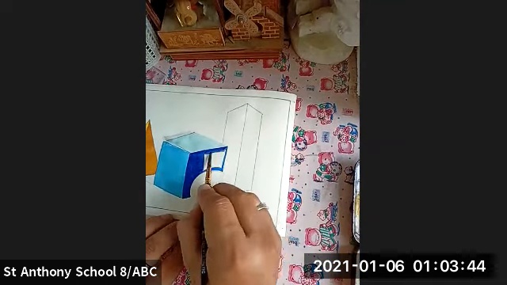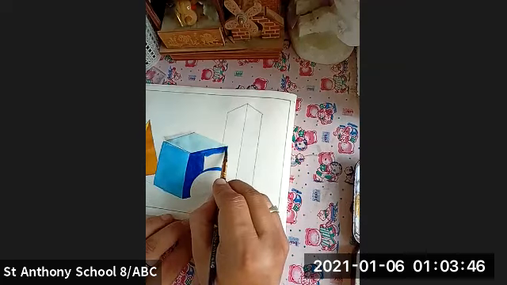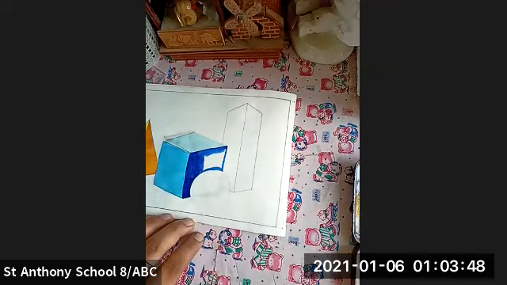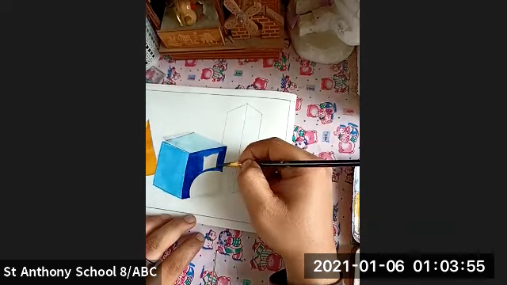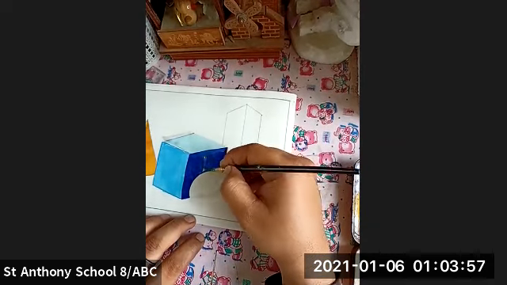Okay, so this is how you're going to do it. Just look at this. This is how you're going to color it.